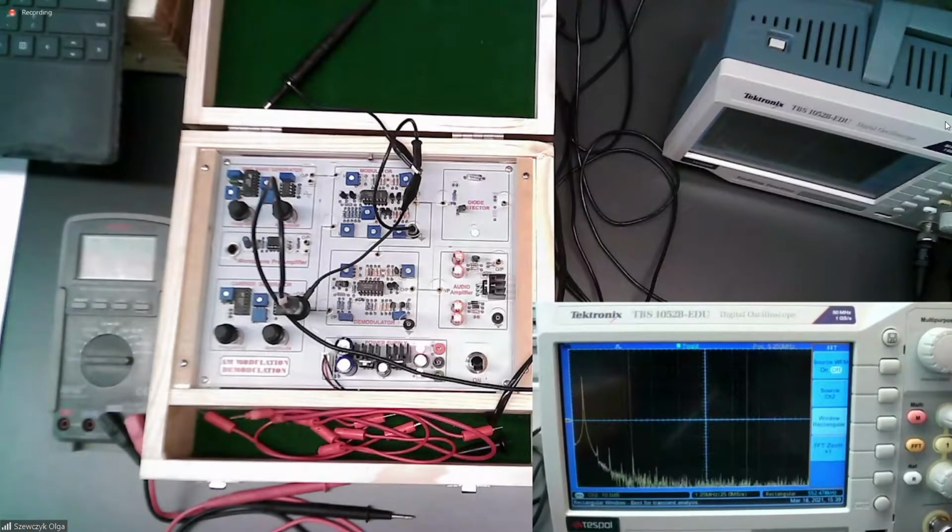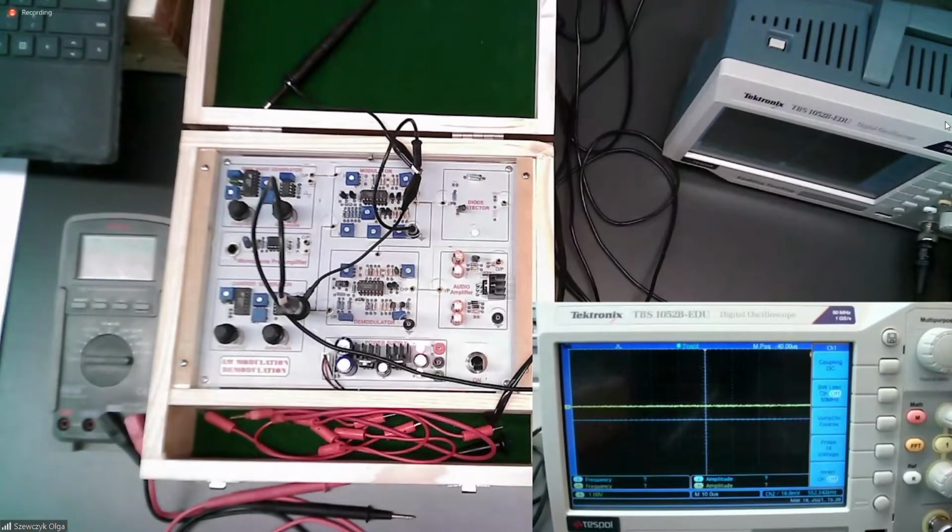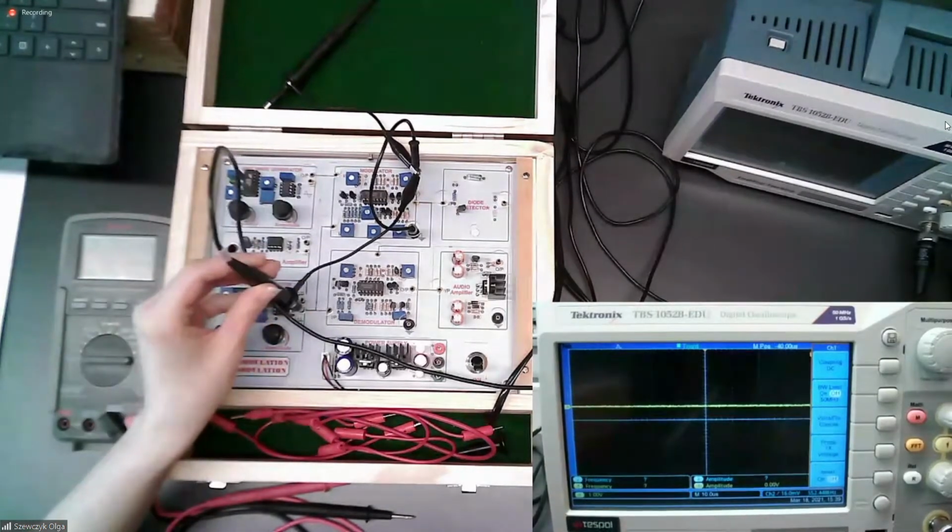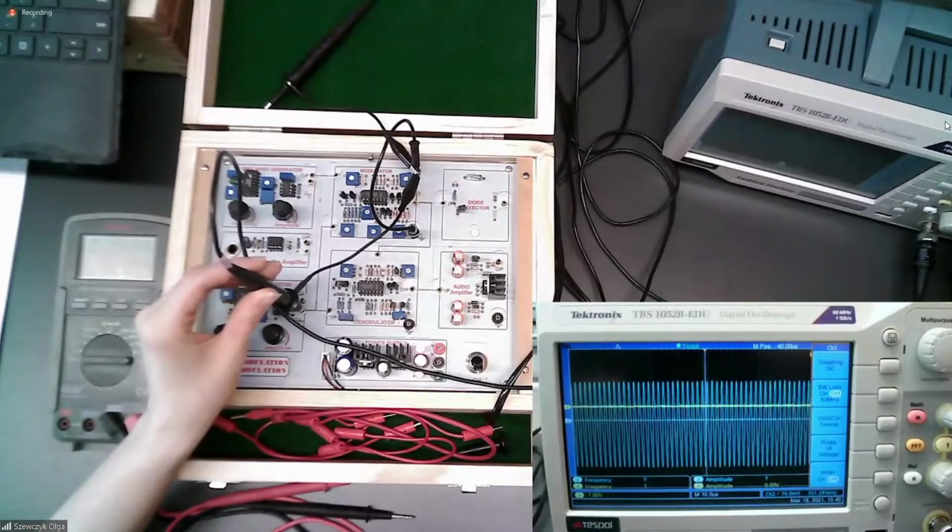And rectangular. So let's go back to our signal.